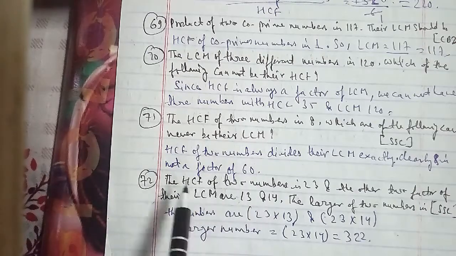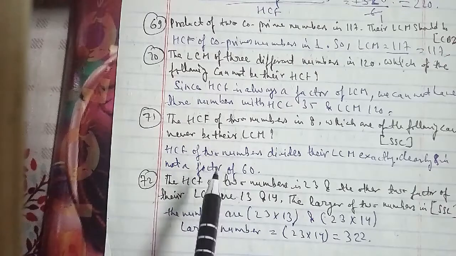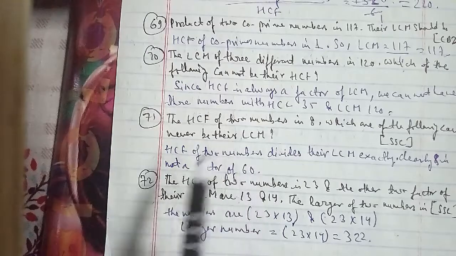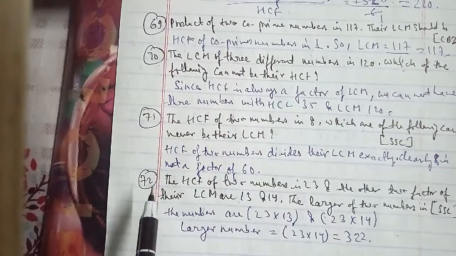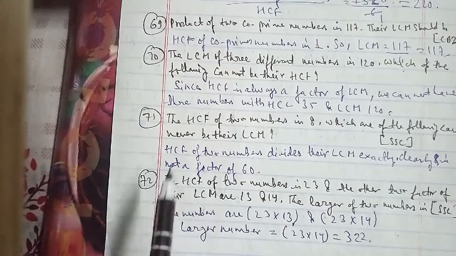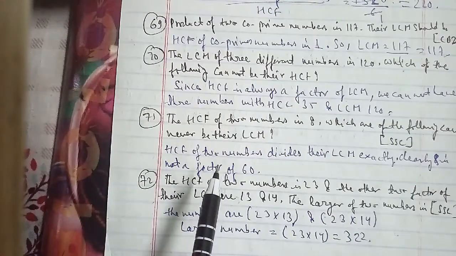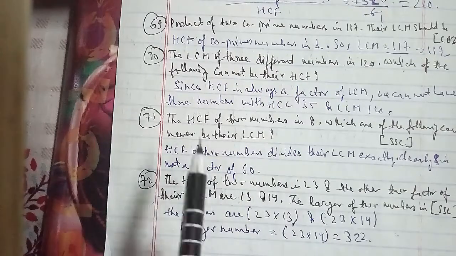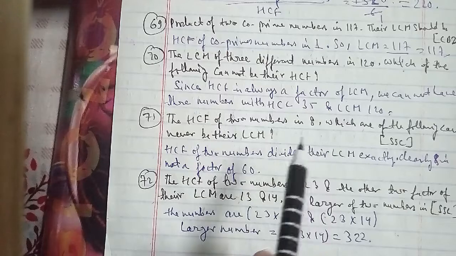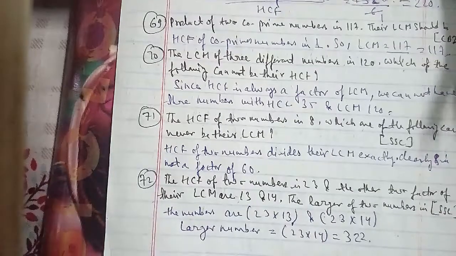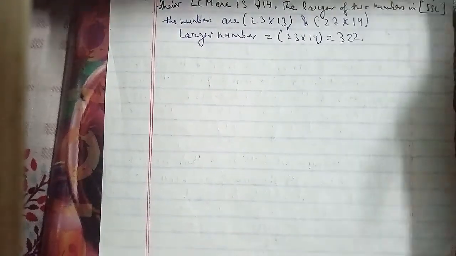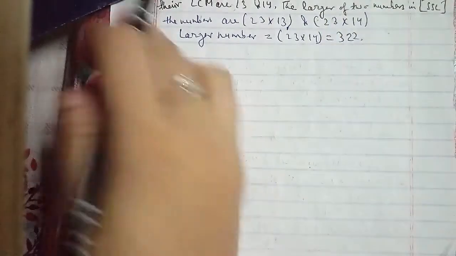So the question we have is the 73rd question of the session. The question is about the number of pairs which have 16 as their HCF and 136 as their LCM.